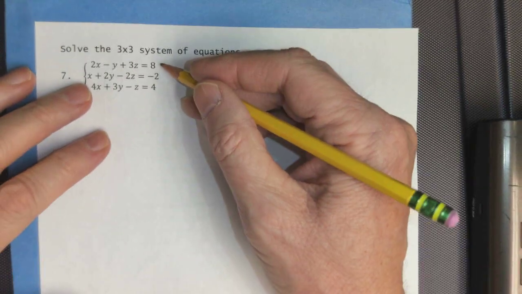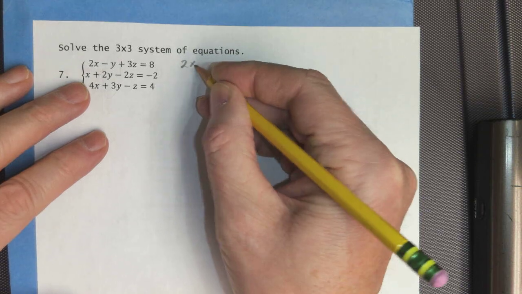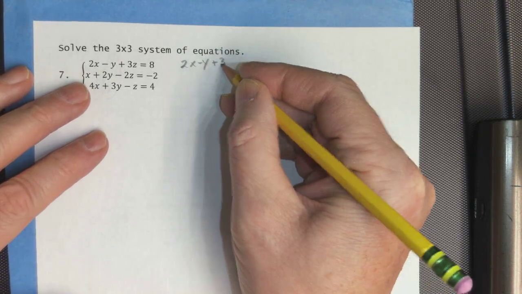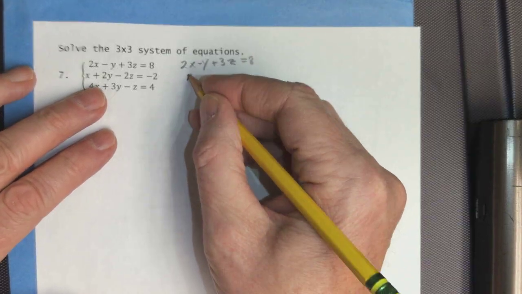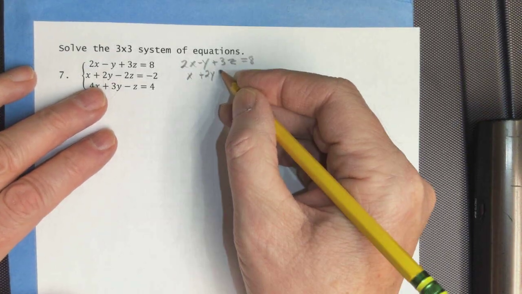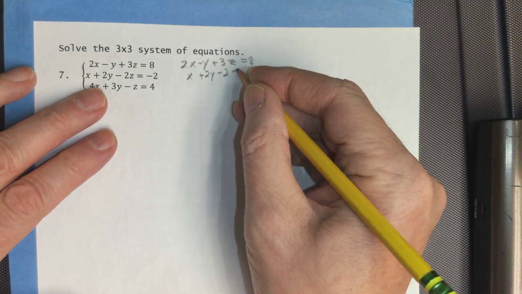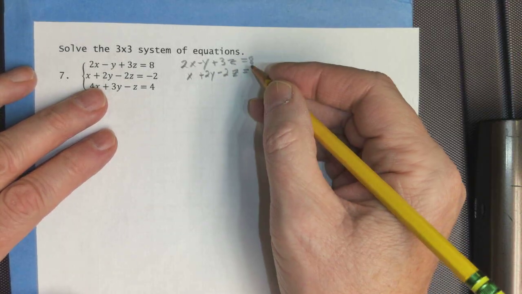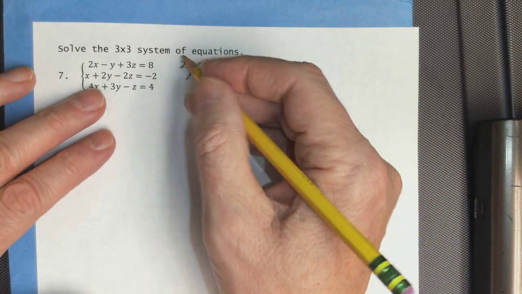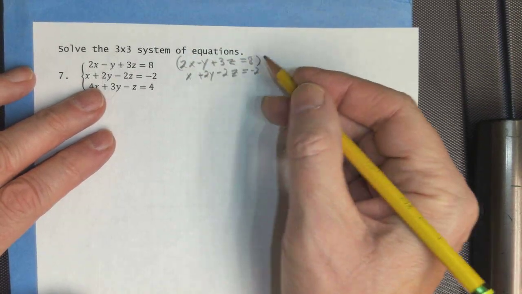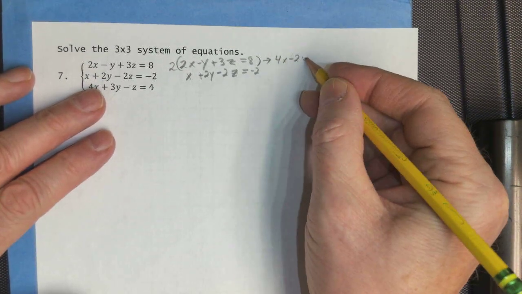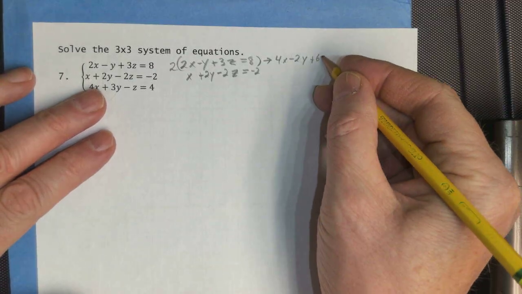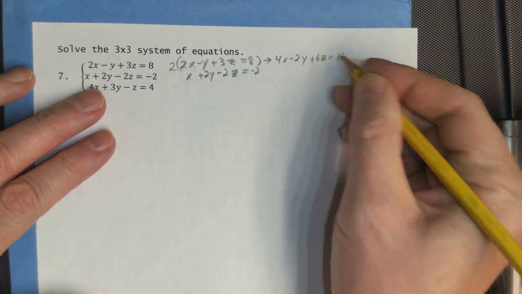And the first thing I'm going to do is the first equation and the second equation. I'm trying to eliminate the y's. I'm going to multiply this equation by 2. Gives me 4x minus 2y plus 6z equals 16.